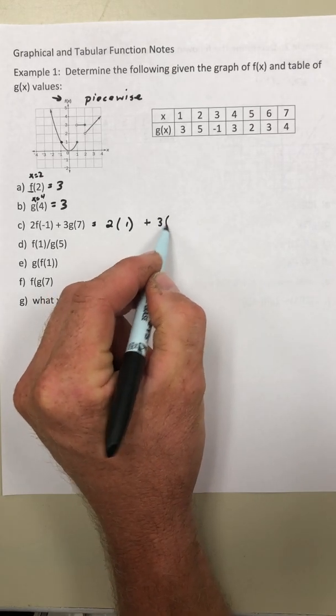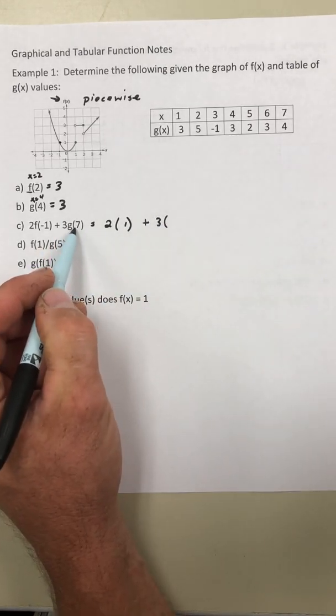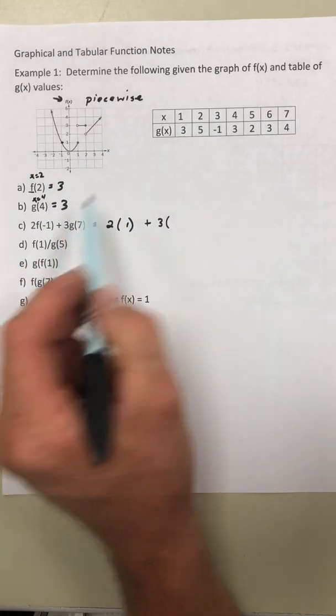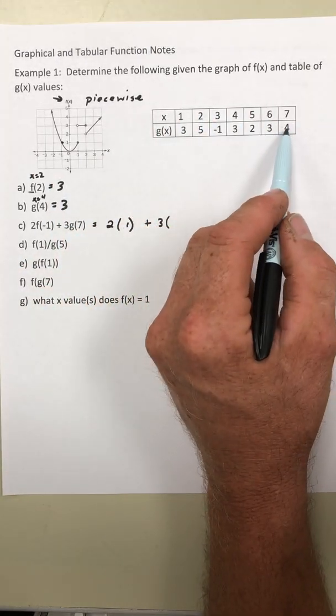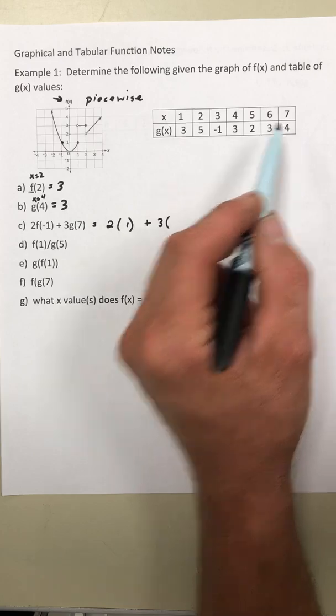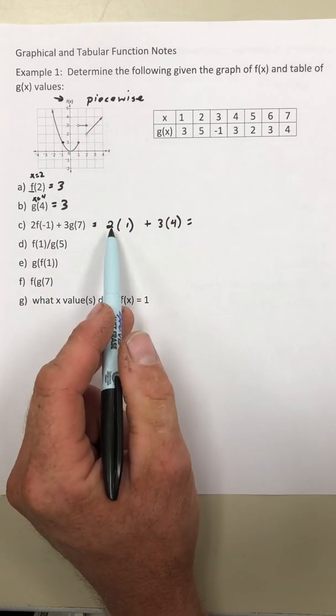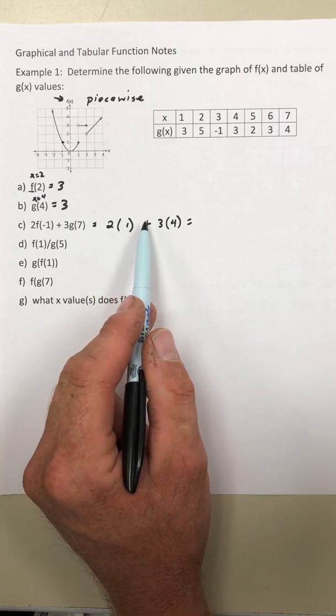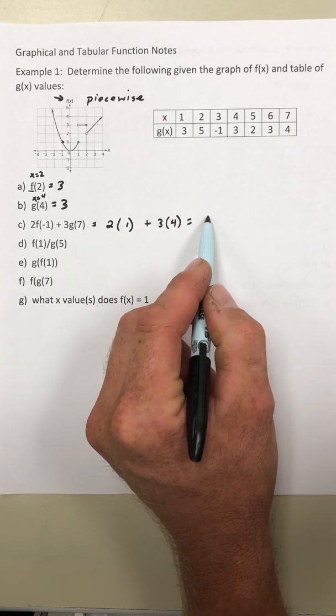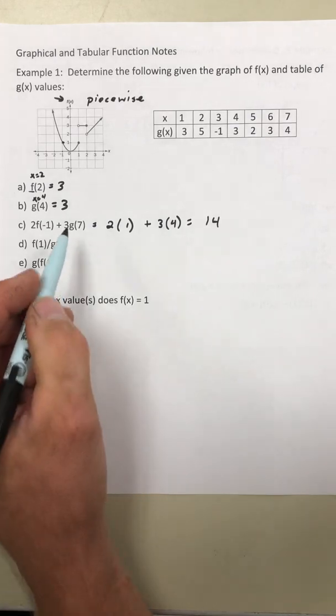So the value of f of negative 1 is 1. To that, we're going to add 3 times g of 7. g of 7, again, x equals 7. We go to our table. The value of g of x then is 4. So now we can go ahead and add those together. So we have 2 times 1 plus 3 times 4 gives us 14.